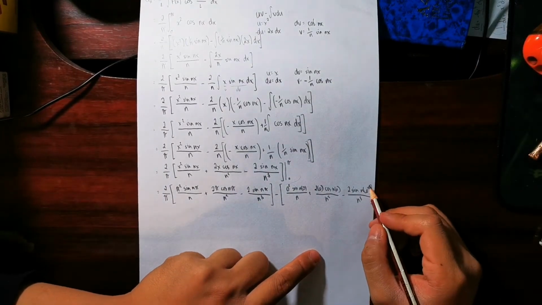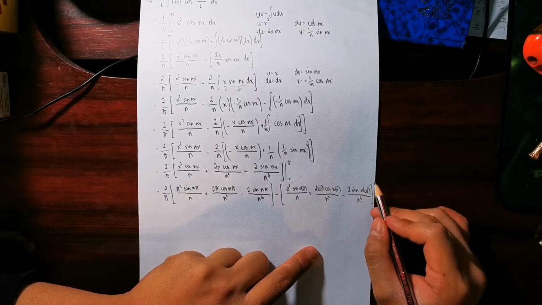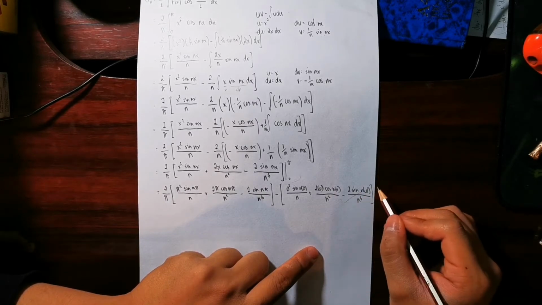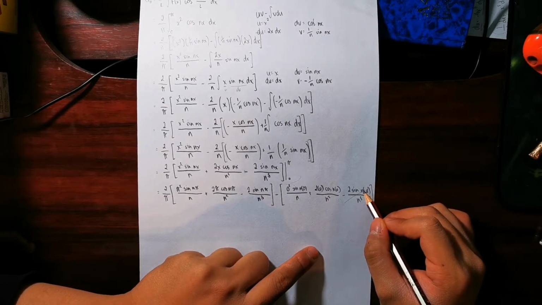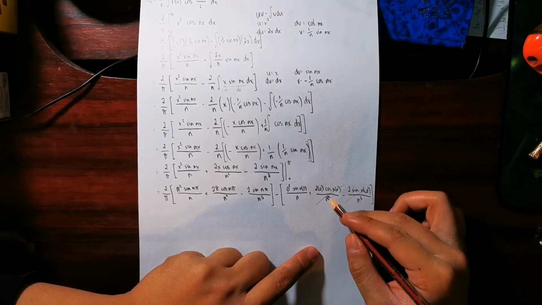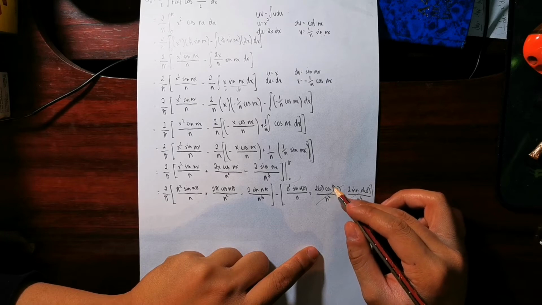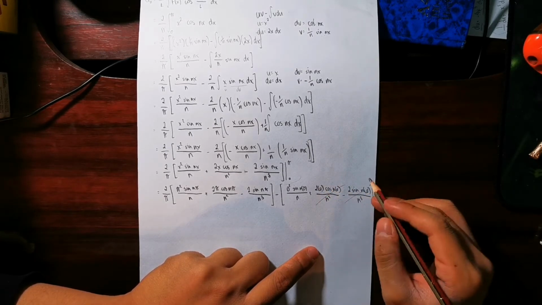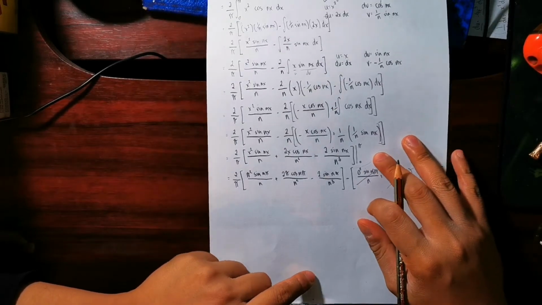So sine n0 or sine n pi will always equate to 0. So we will remove this term. This will equate to 0. And this will equate to 0 since cos of 0 is equal to 1, but if we multiply it by 0, it will be 0. And this will be 0.